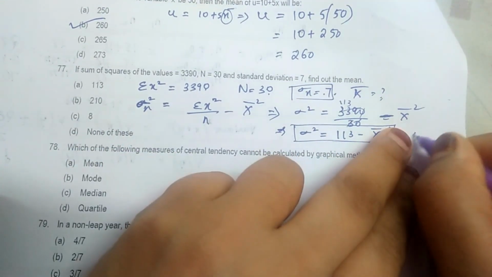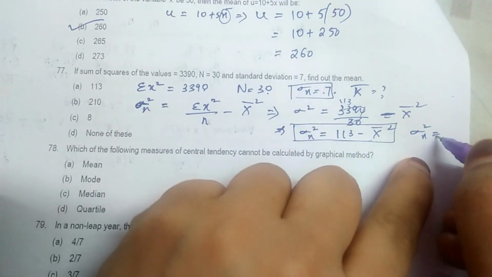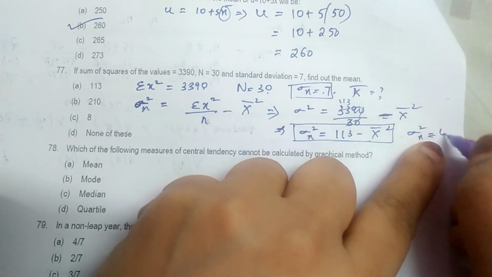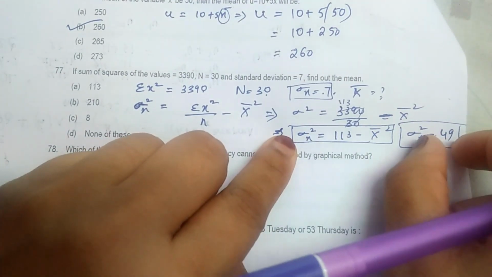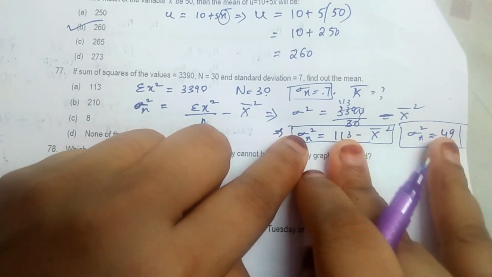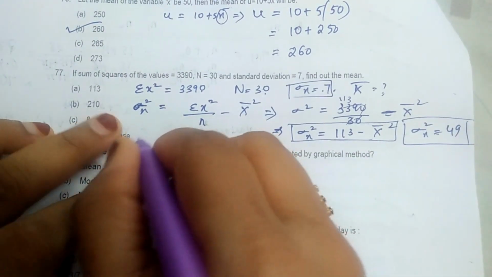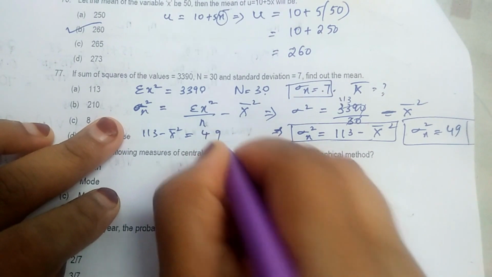So what will we do? Standard deviation square is what? 7 square is nothing but 49. This is the variance, and the same variance is this. Now we can equate both the things, right? So 113 minus x bar square is equal to 49.